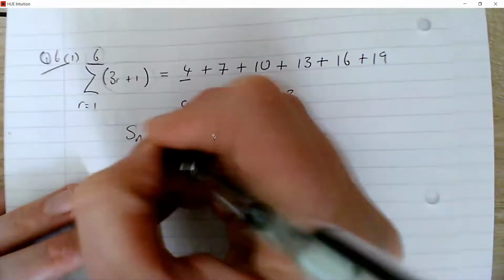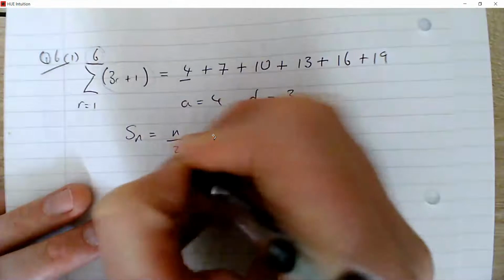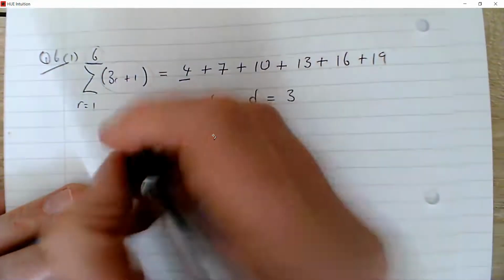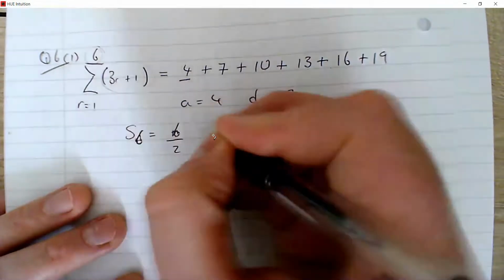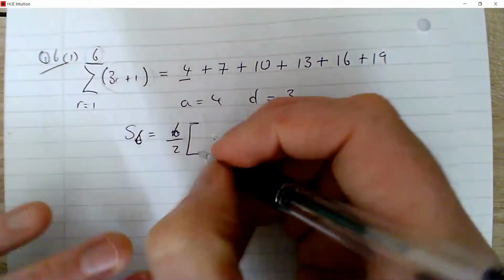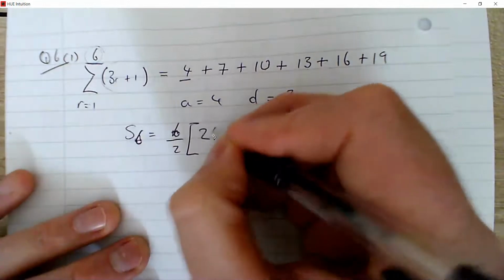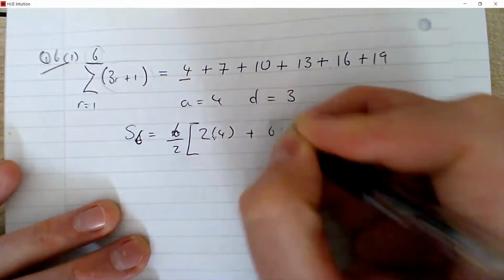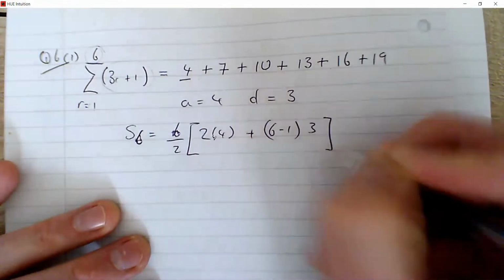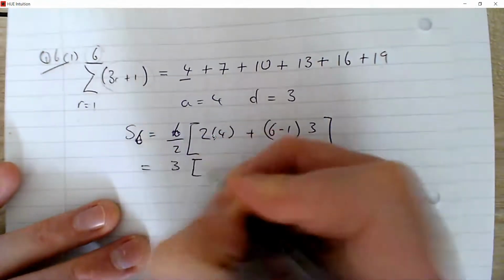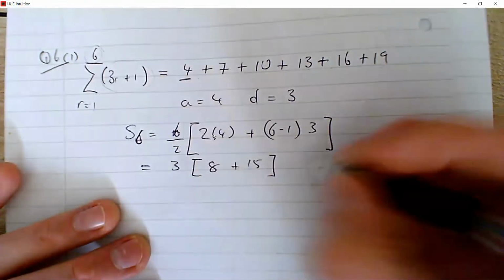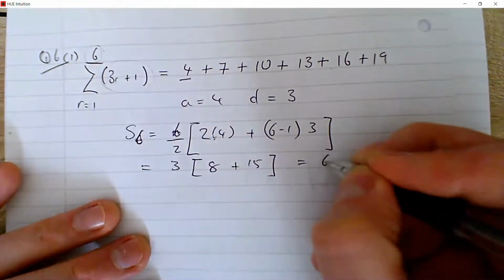So Sn is going to be given by n over 2. Now this is 6, 1, 2, 3, 4, 5, 6 terms. So we should actually say the sum of the first 6 terms: 6 over 2 times twice a, which is twice 4, plus 6 minus 1 times our common difference of 3. So that's going to be 3 times 8 plus 5 threes, which is 15. That's going to be 23 times 3 is 69.